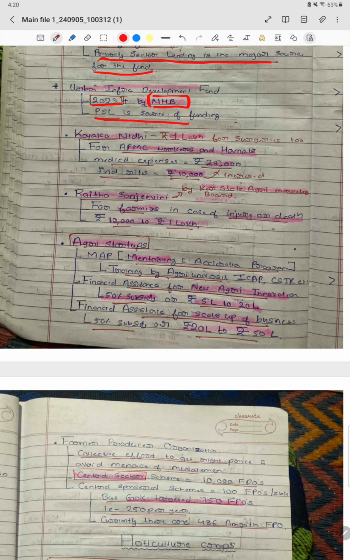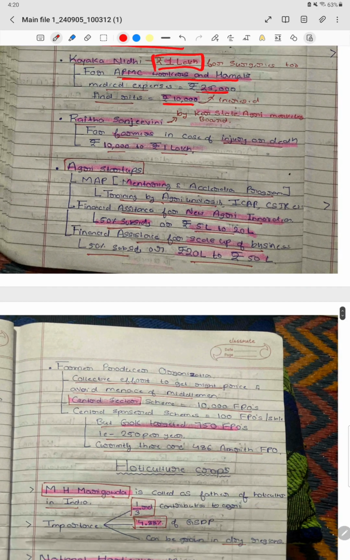Then we have Kaheka Nidhi. This is basically for the APMC workers and hamals, where the medical expenses and the amount for the final rites are given. For example, 25,000 rupees is given for medical expenses, and if the person dies, around 10,000 rupees is given. And if there is any surgery, 1 lakh rupees is given.